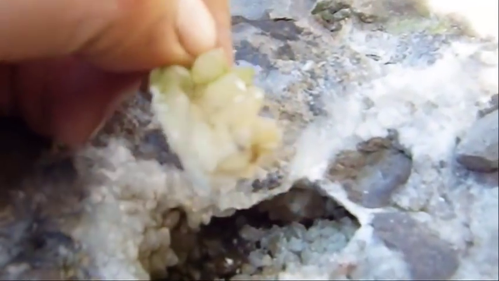Yeah, hollow sound. We're trying to bust open this little vug here. It gets bigger inside the rock. Just pull that out. Very nice. It's nothing.